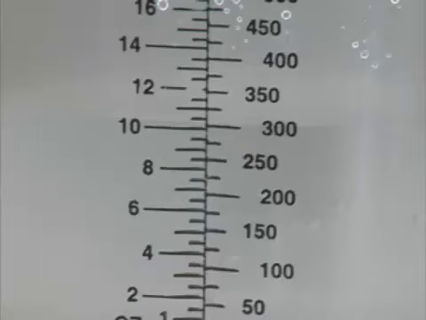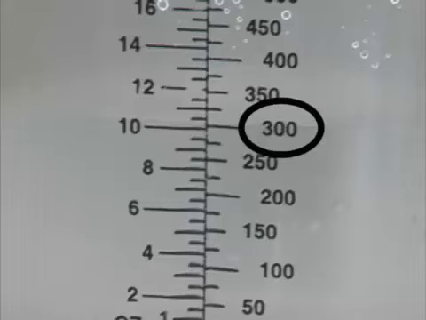So when you're reading the graduate, you want to make sure that you read in cc's. And as I read up here, I can see that the urinary output was 300 cc's. And just to explain how this works, you have to understand that each one of those lines represents 25 cc's. So if you go from the bottom, you have 50, 75, 100, 125, 150, and so forth. So the urinary output for this patient was 300 cc's. So my next step is to record to make sure that I am accurate.